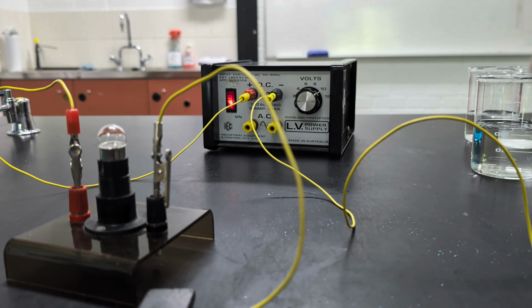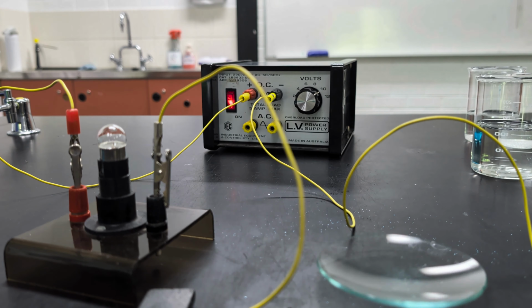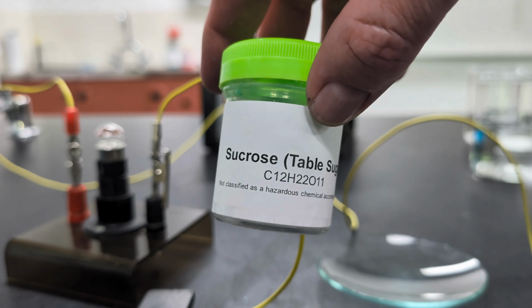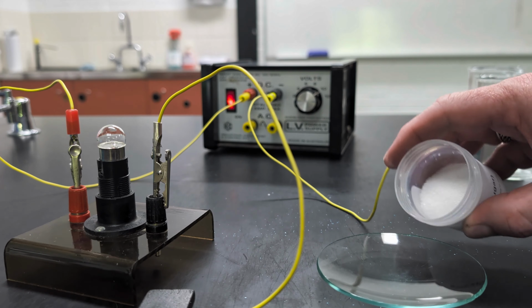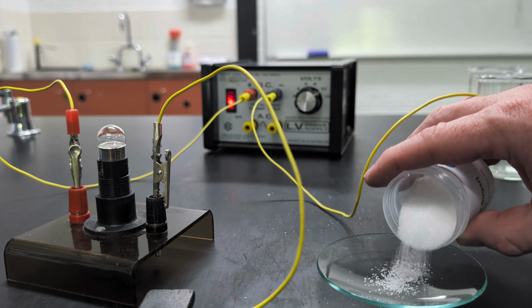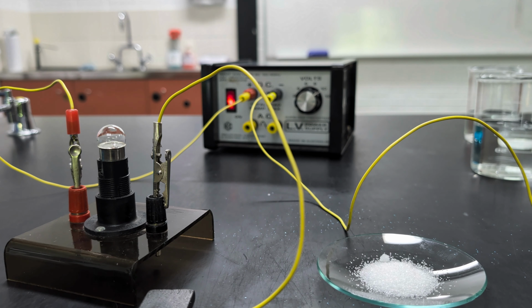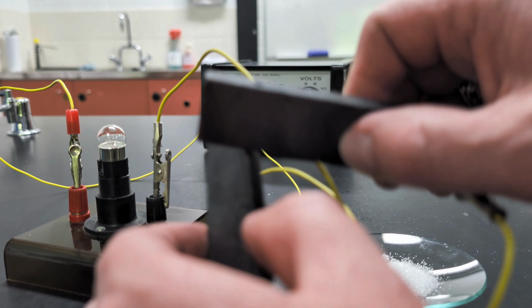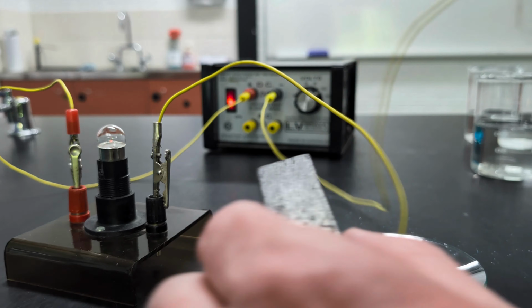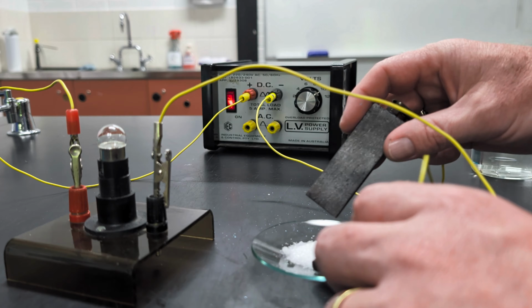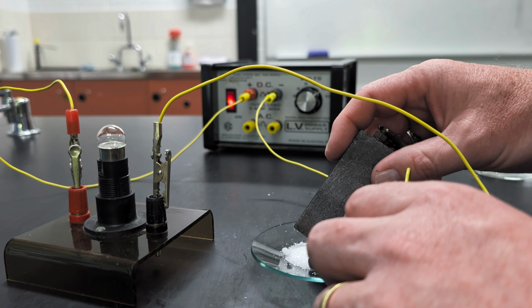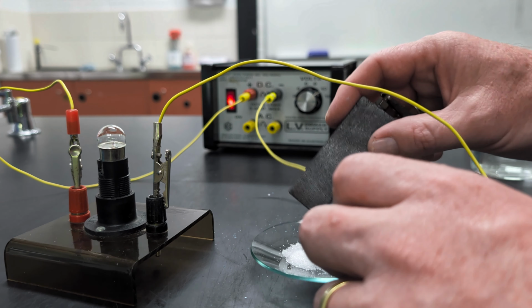Now we have one more compound to test, and that is the sucrose. This is your standard table sugar. Let's have a look what happens here. Pour a bit of sugar onto the watch glass. Electrodes touching, always just checking our circuit's still good. Yep, the circuit is still good. But when we touch the electrodes to the sugar, of course, as we've seen before, nothing happens. The lamp isn't glowing.